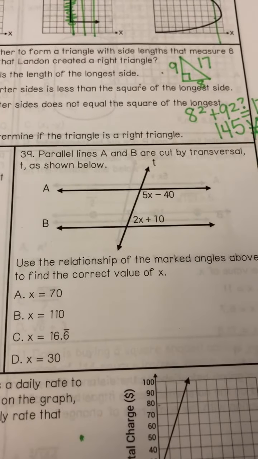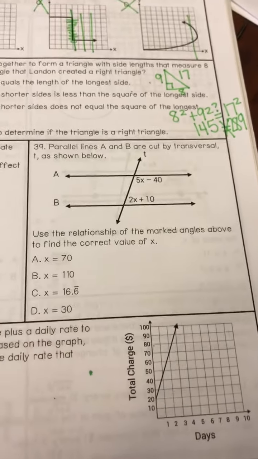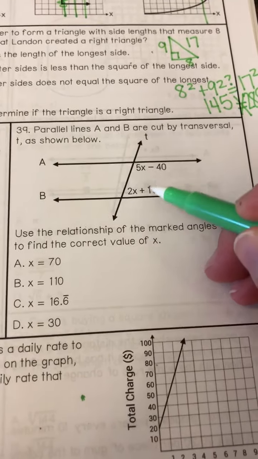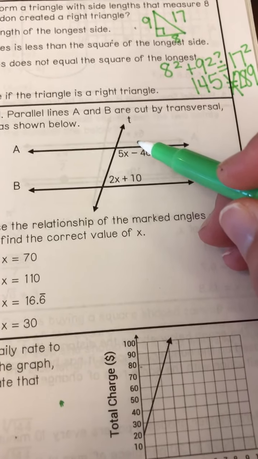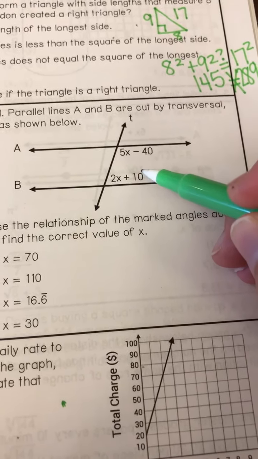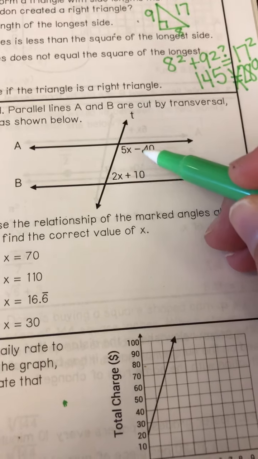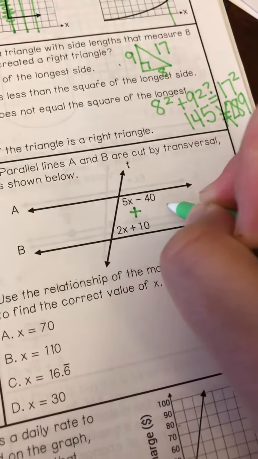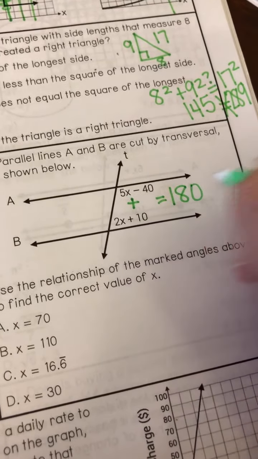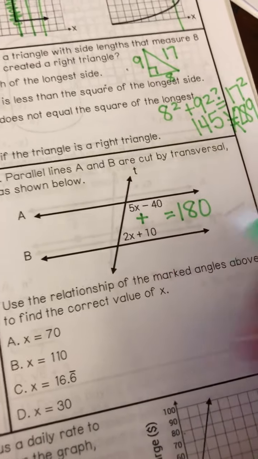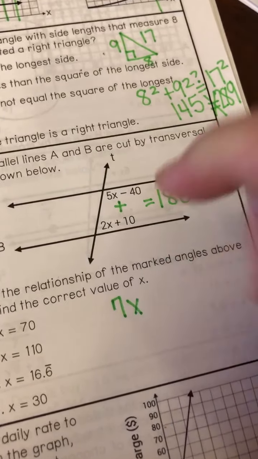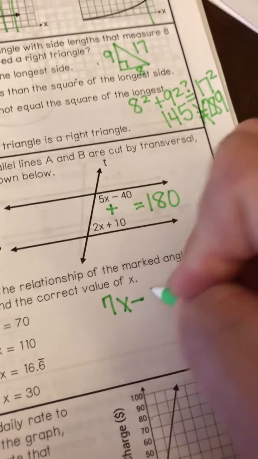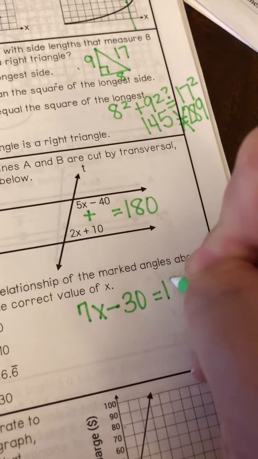Number 39, it tells you that you have parallel lines A and B, and they're cut by the transversal T. It asks you for the measurement of x. This is called same side interior, and same side interior angles add up to 180. So you're going to add these together and set it equal to 180. When I do that, 5x and 2x make 7x, and then negative 40 plus a positive 10 would give me negative 30. I'm going to set that equal to 180.